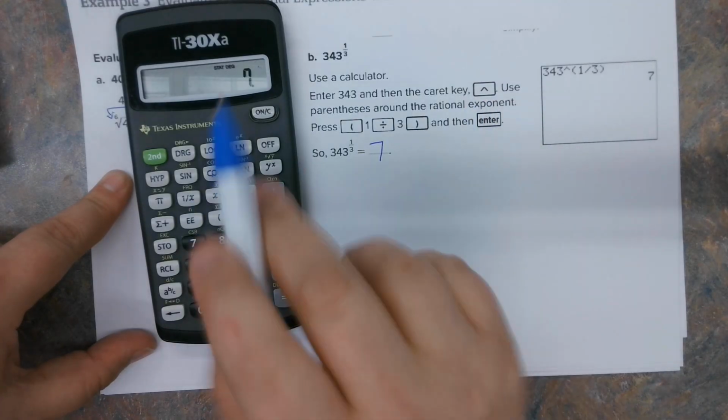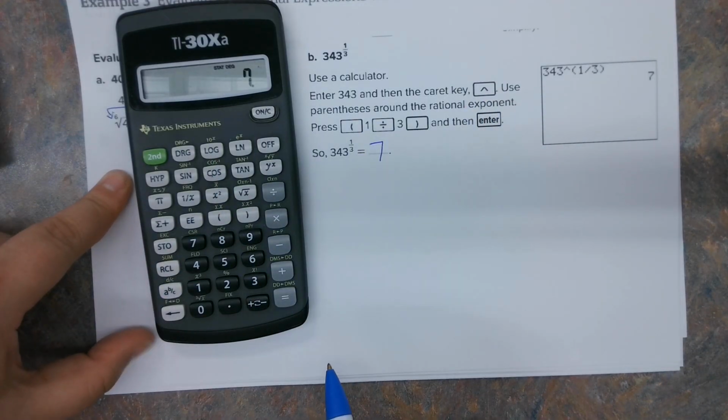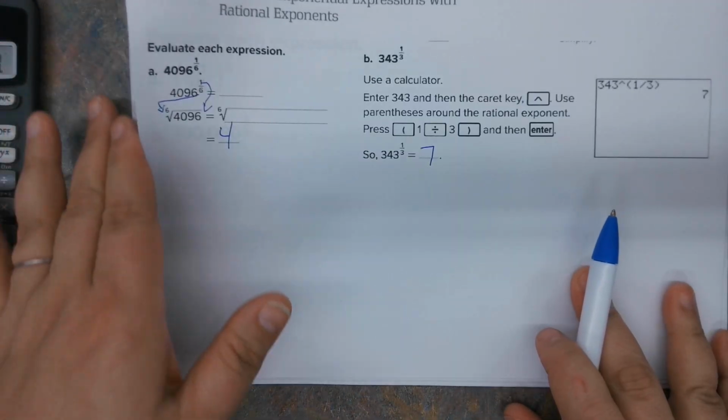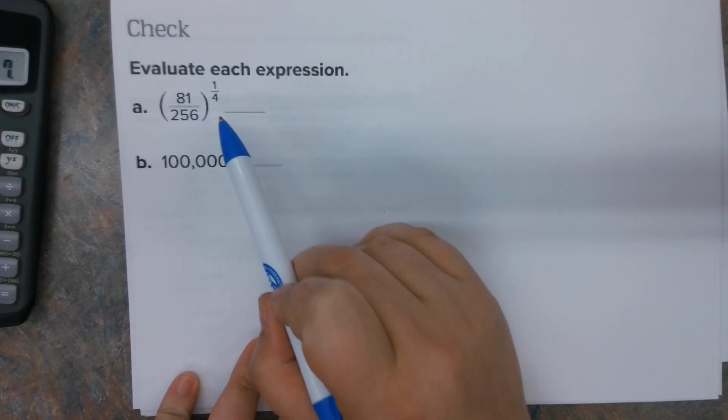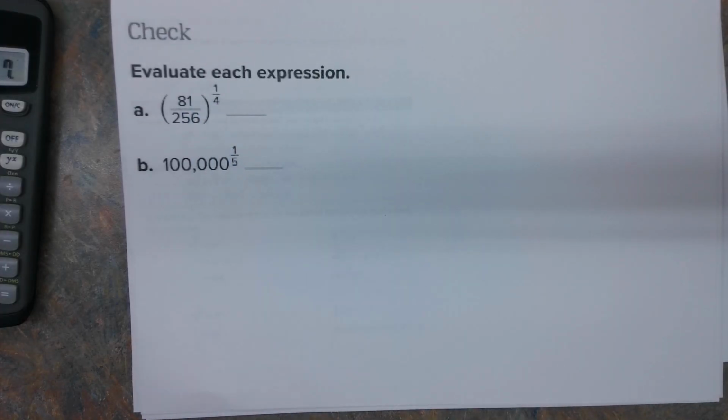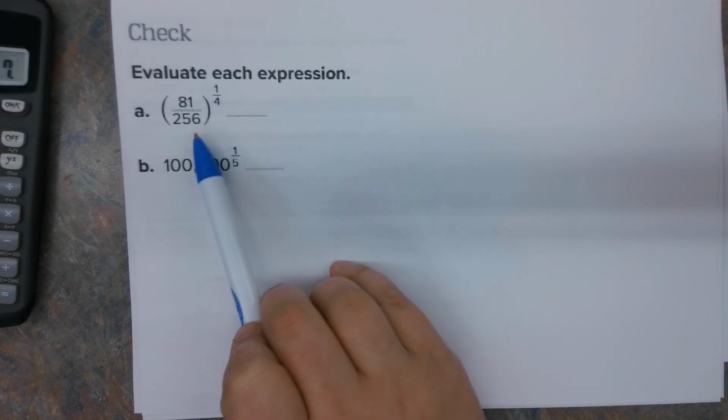Okay? Rewind and watch it again if you need to see me do that again. Now I'm going to move on from example 3 and look at a check. It's your turn. Okay? This is not divisible. If you do this, you're going to end up getting a really big decimal. So you need to do each individual one to the 1/4.